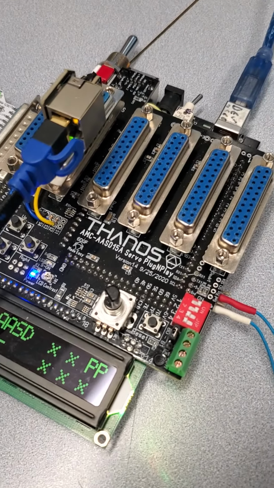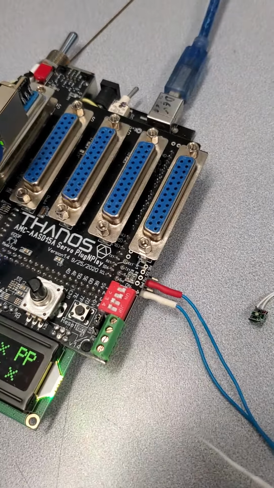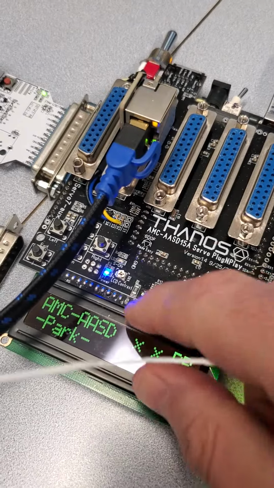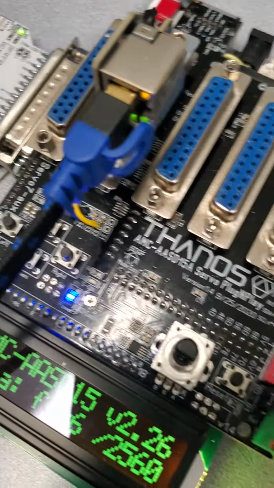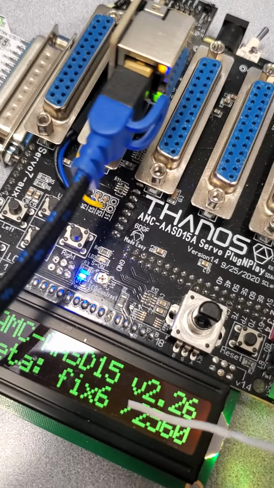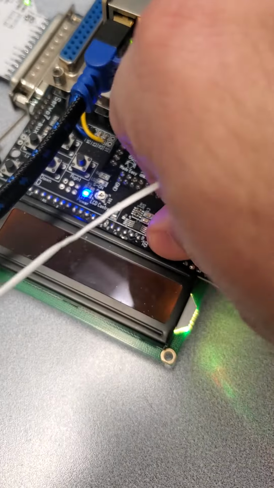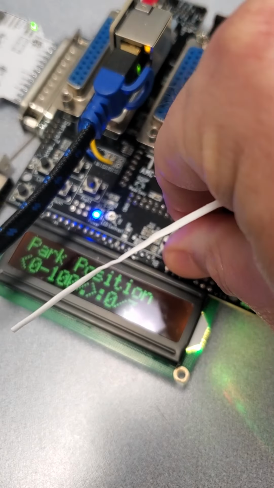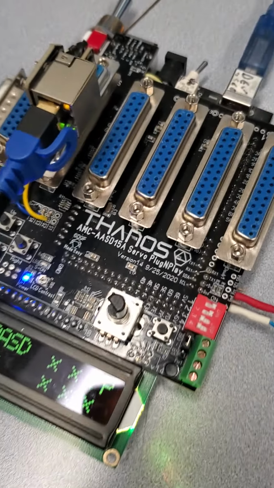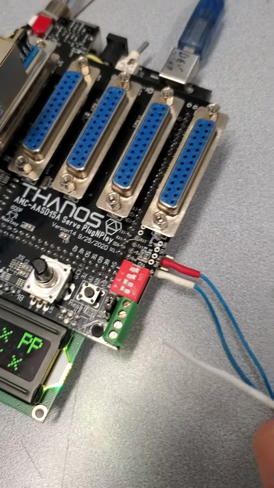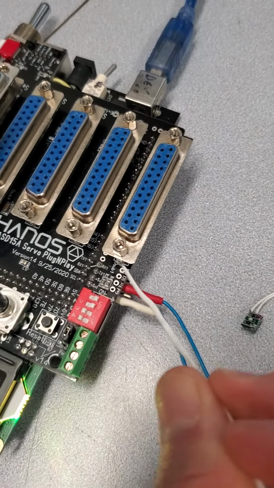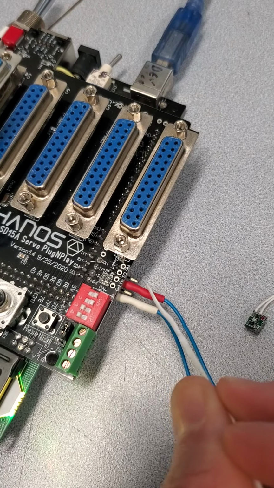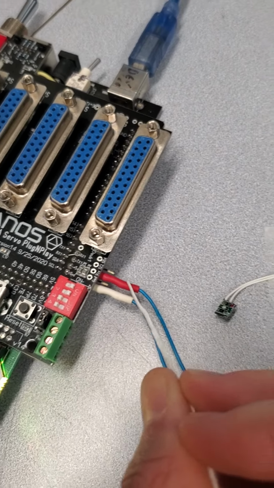In this video I'll describe quickly the changes for the latest firmware, which is the 2.26 fix 6. I'll go back to the initial page here. So I added output for the spike filter, so you can wire something in hardware that you can enable.